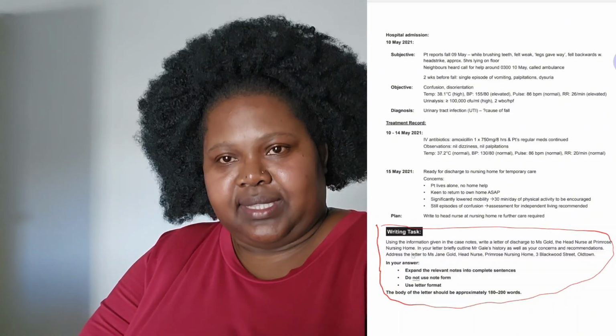After the address comes the date. On the case notes, it will say, assume today's date is, and then they will give you the date. Or they will say, take the date as today's date. So if you are writing OET on Monday the 2nd of July 2024, make sure that if they say it's today's date, you write the date for the day of the examination. But if not, they will give you the date on the case notes.